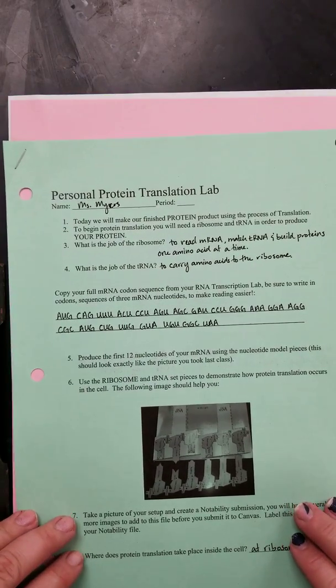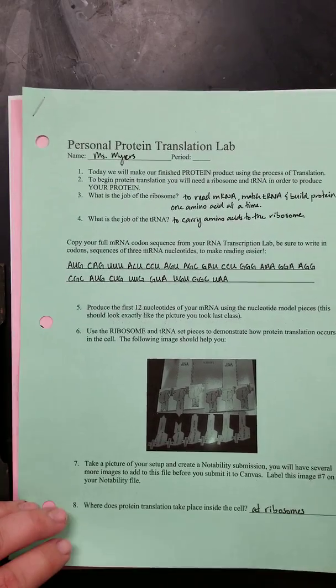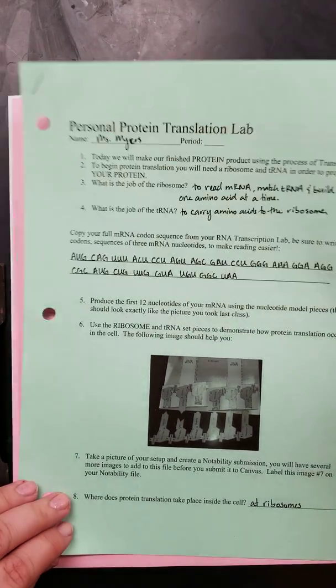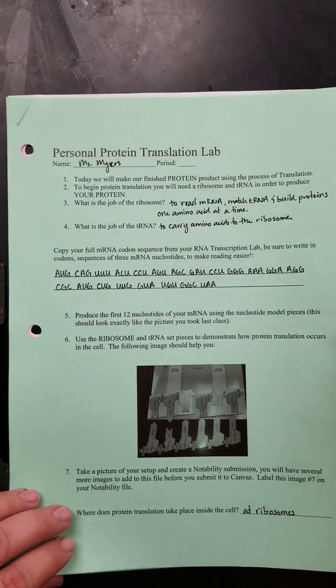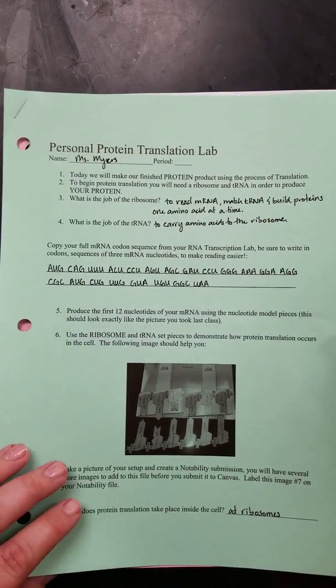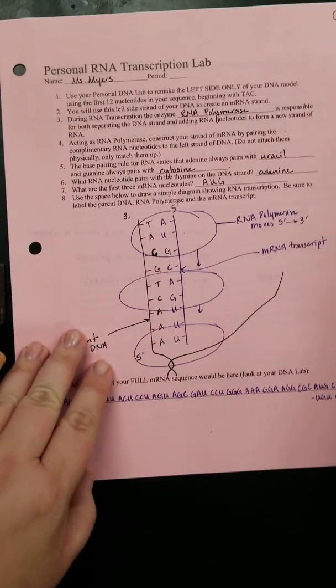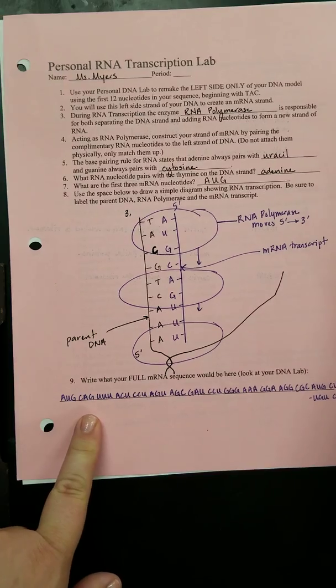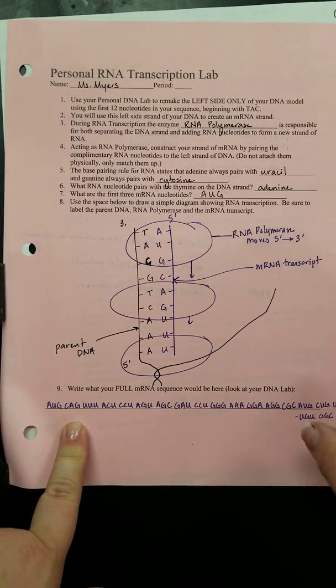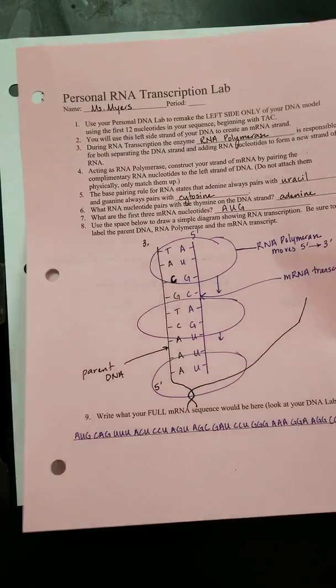Today you're going to be doing the Complete Personal Protein Translation Lab. So you're going to need to make sure to get one of these green copies from up at the front. It may be a different color for different years, but this year it's green. And you're going to want to have your past labs that we've done because you're going to need access to that full mRNA sequence.